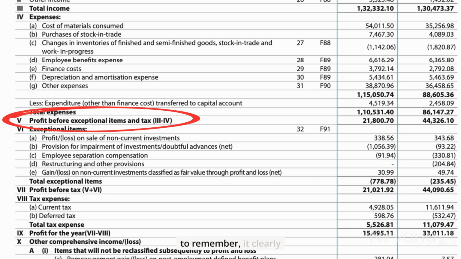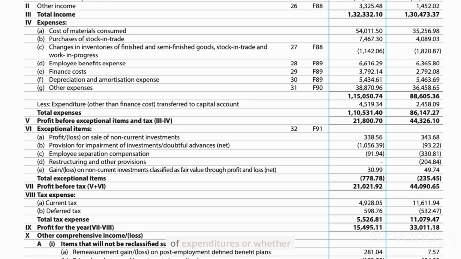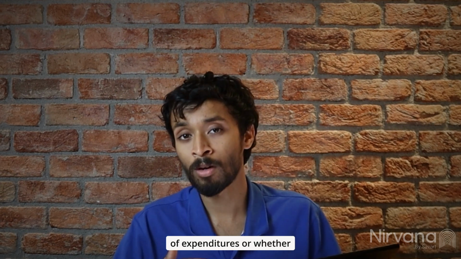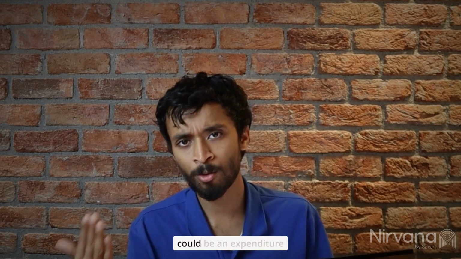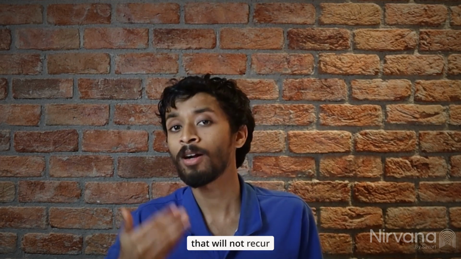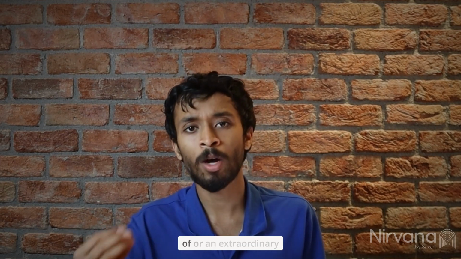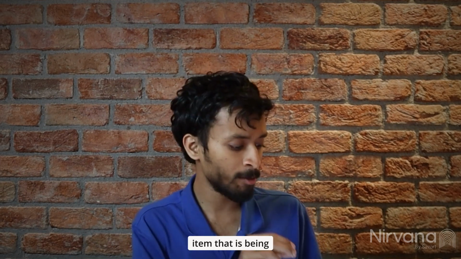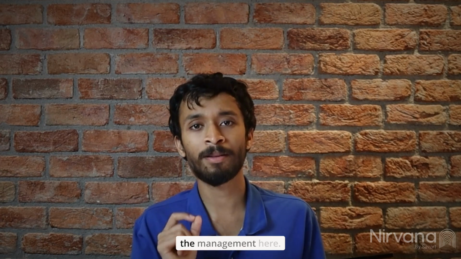Now again you have to remember, it clearly says before exceptional items and tax. Exceptional items are one-off expenditures, or it could be an income or an expenditure, which the company expects will not recur every year. This is a one-off or an extraordinary item that is being very explicitly mentioned by the management here.